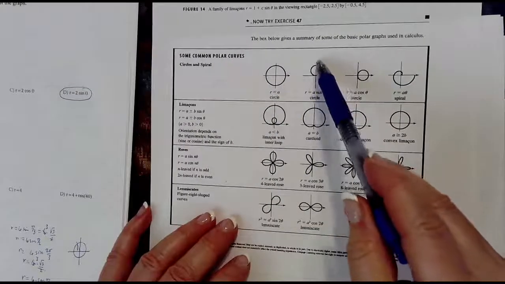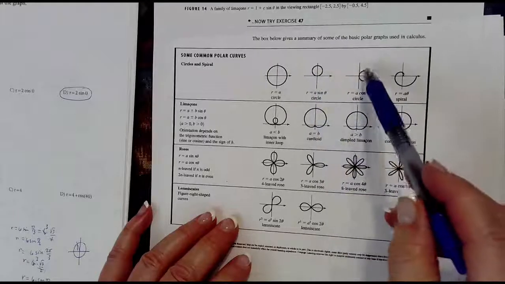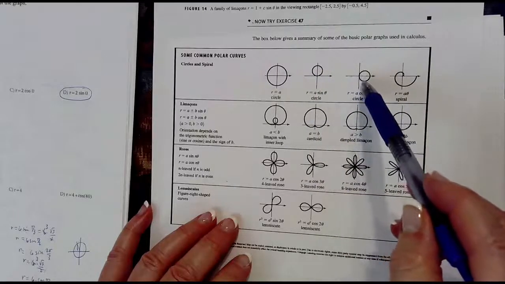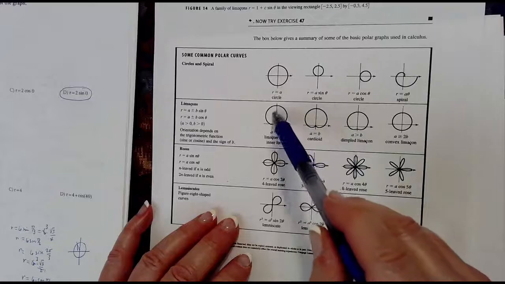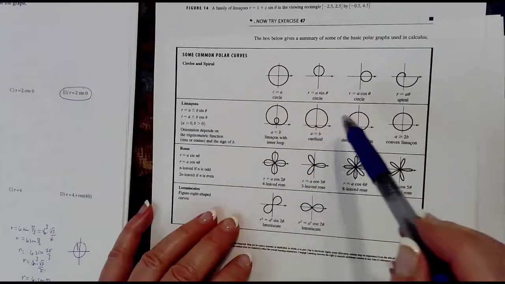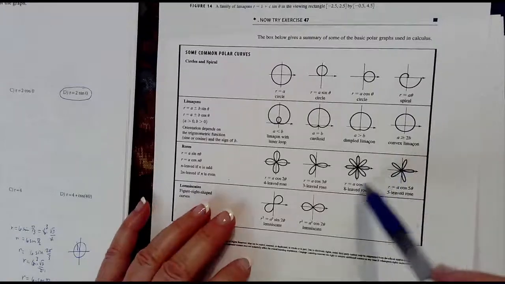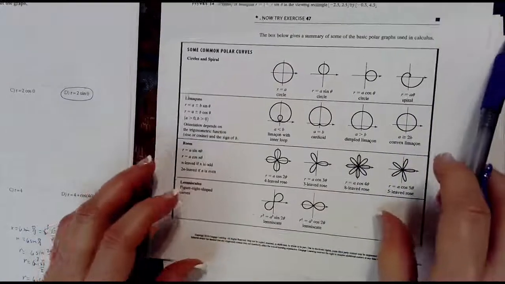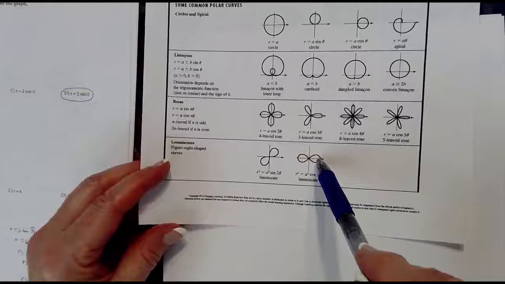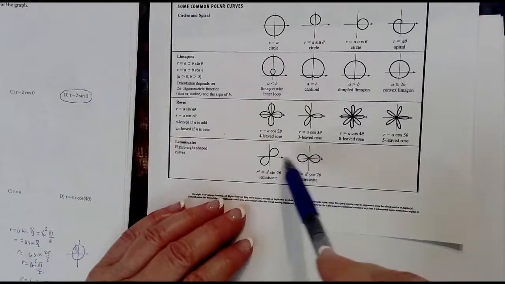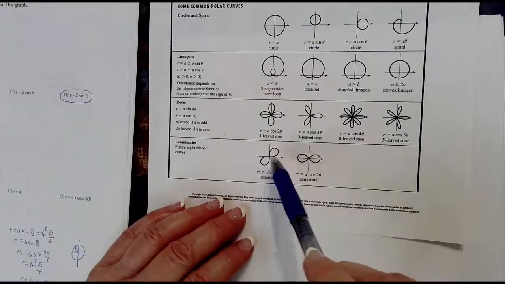This one is the sine because it's on the y-axis. This one is cosine because it's on the x-axis. We have this loopy-loop and this dimple, if you will, and then the different types of rose leaves, and then the lemniscates that have the infinity-looking sign. Okay, so this would be the cosine one, and this would be the sine one on the diagonal.